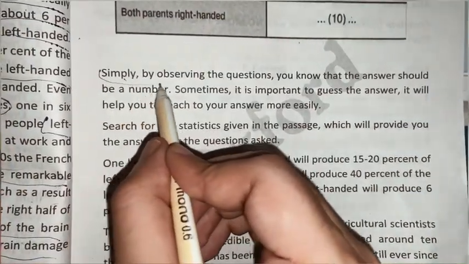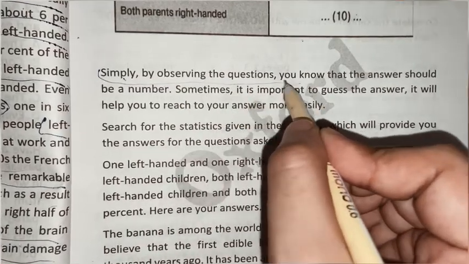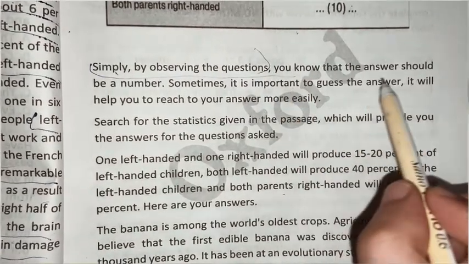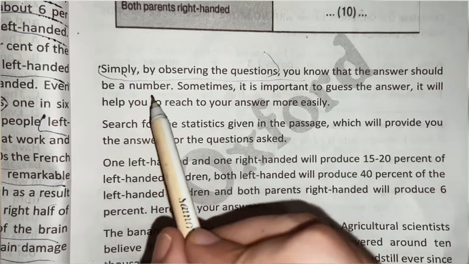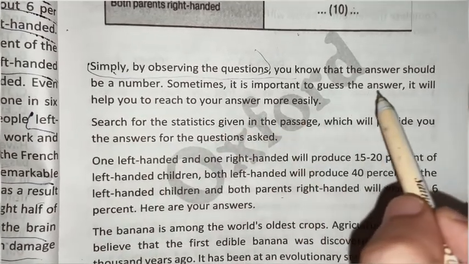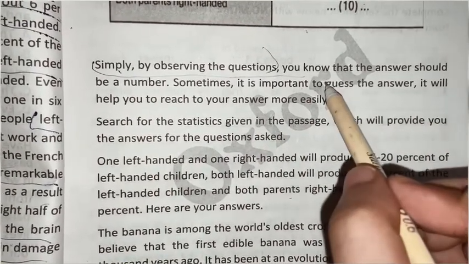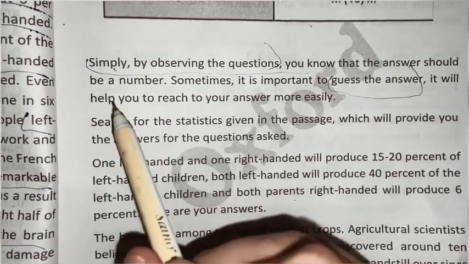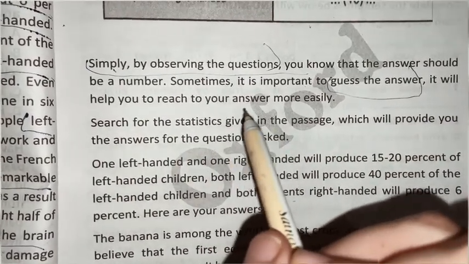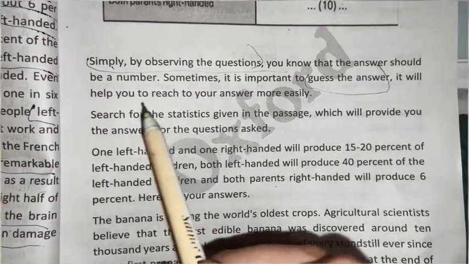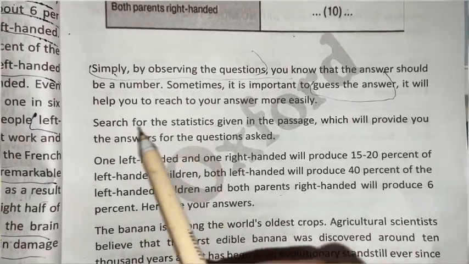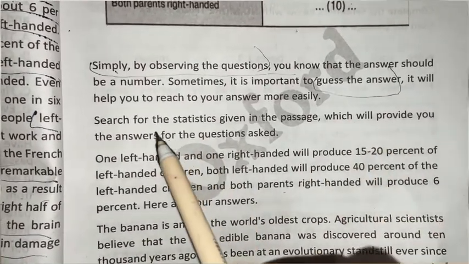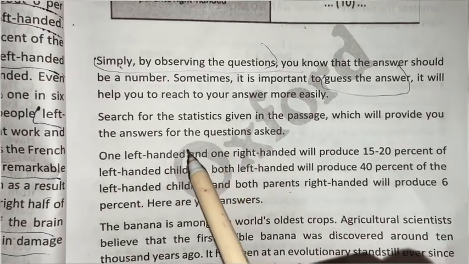Simply by observing the question, you know that the answer should be a number. Sometimes it's important to guess the answer. It will help you reach your answer more easily, as you will guess what type of answer is needed, so you will be better able to answer the question. Search for the statistics given in the passage, which will provide the answer to the question asked.